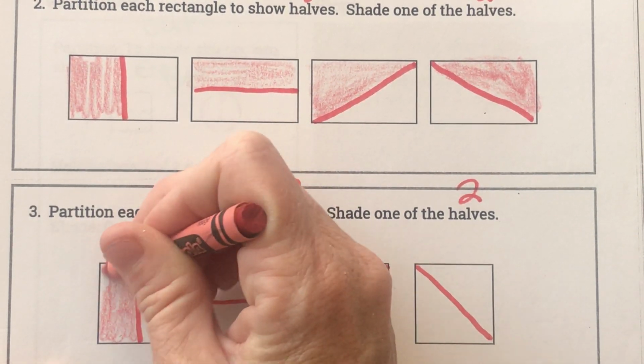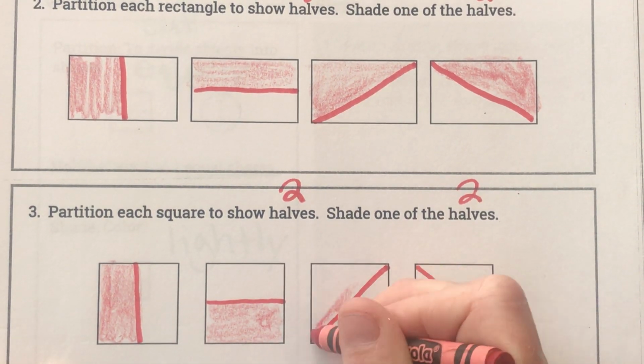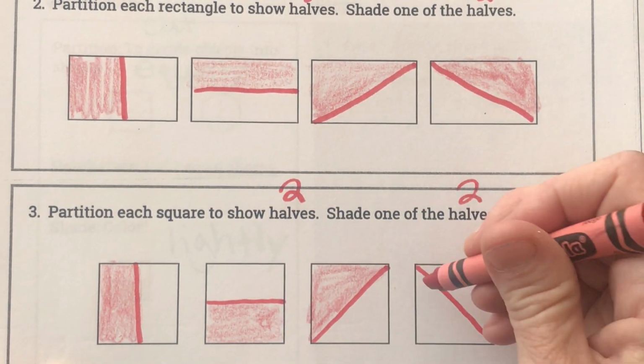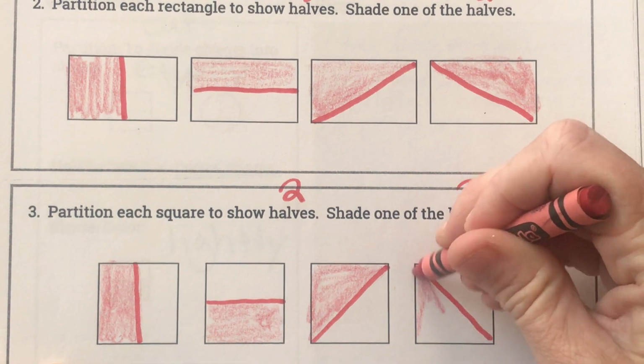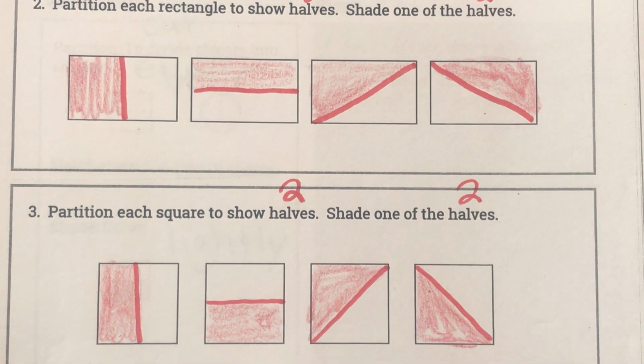So there's many right ways to do this. You just have to make sure that you did it into 2 parts, because halves means there has to be 2 shares, and you have to make sure your shares are fair or equal. Okay, I'm trying to get caught up in my shading. All right, so ladies and gentlemen, let's try some together.